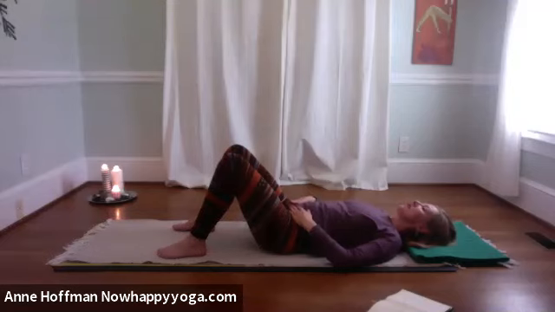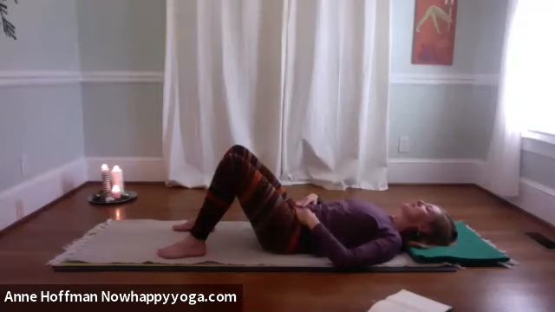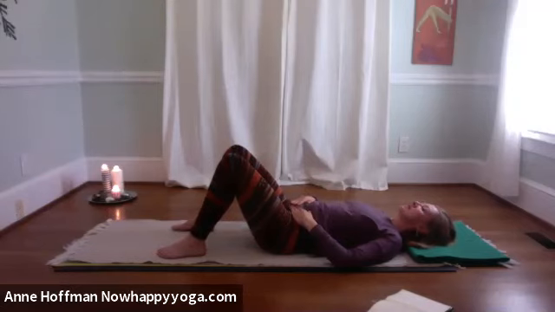And as you flatten, drawing the belly button towards the spine, I invite you on your next flattening to also draw the pelvic floor up so that the muscles at the pelvis also engage and release.